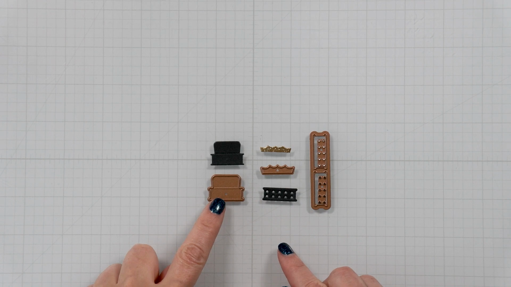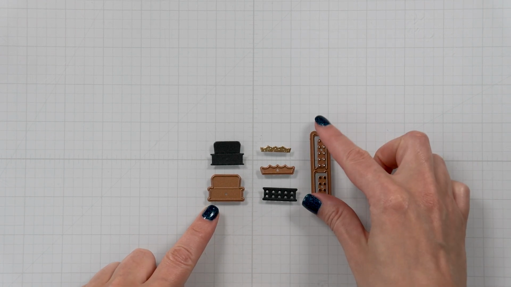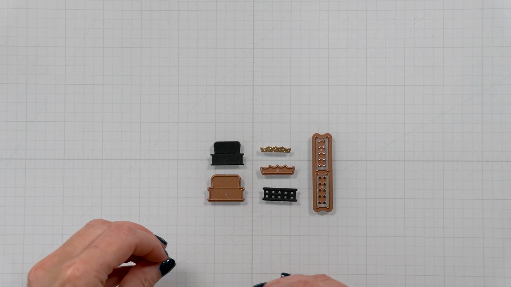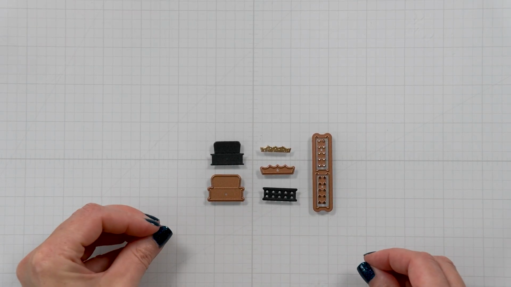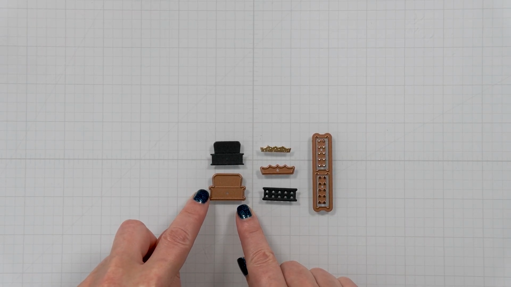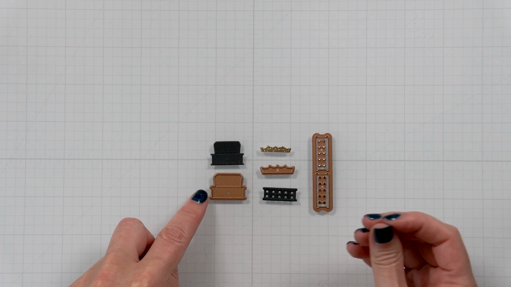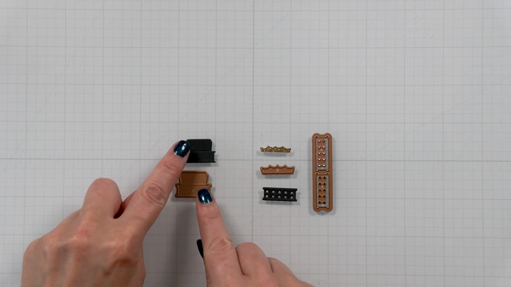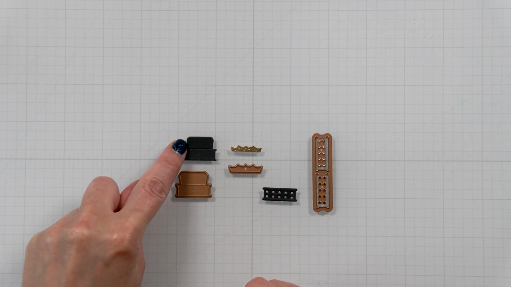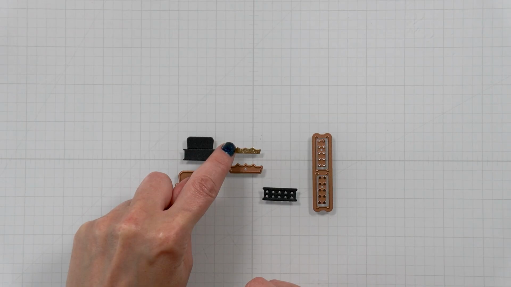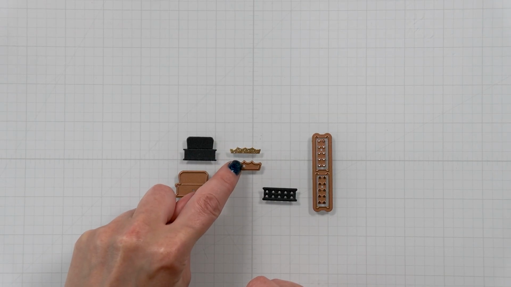I have done all of my die cutting off camera, and I'm going to show you each piece or each grouping of pieces as I assemble them. So these are parts and pieces to assemble the hat and the crown, or the hat detail. We have this piece, then we have this piece. I cut this one from brushed black. This one was cut from gold glitter cardstock from the Treasure cardstock pack.